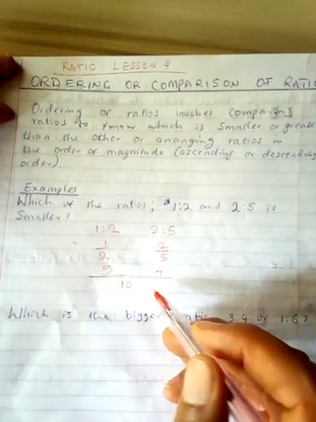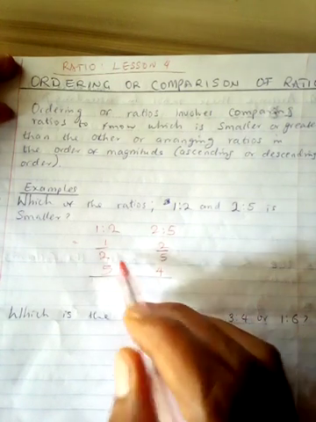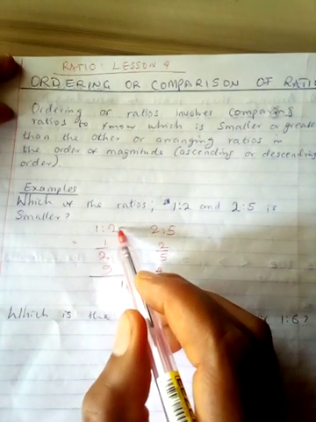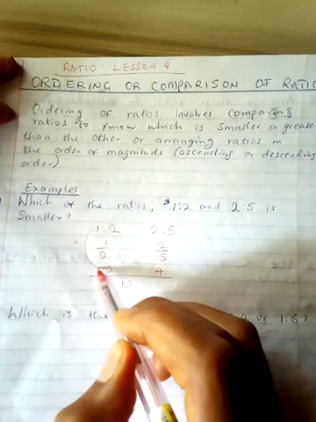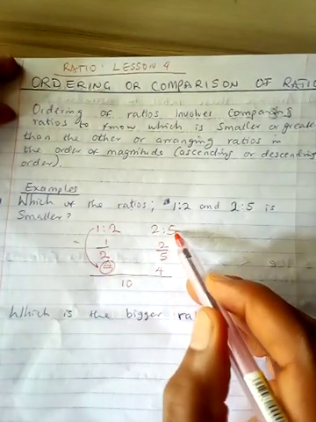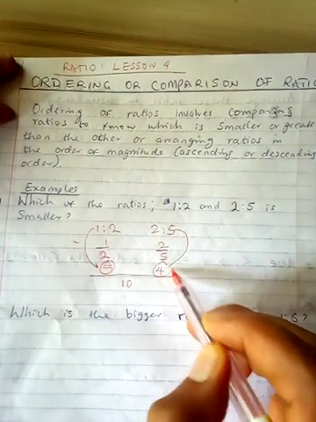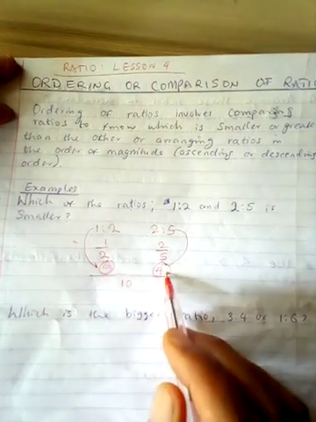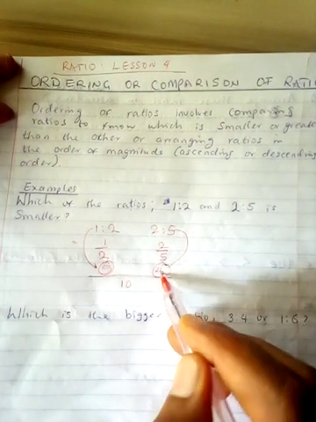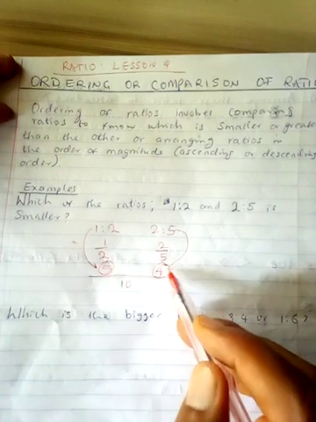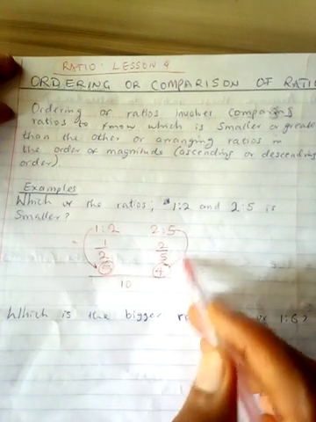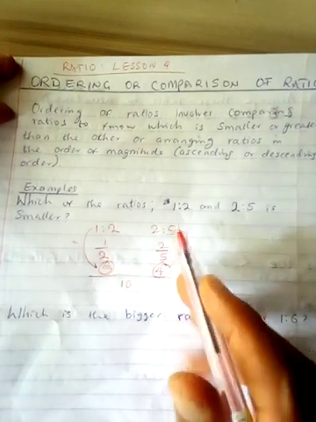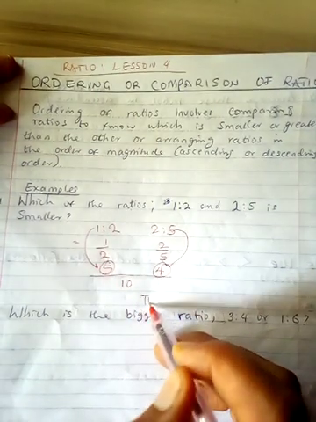So at this point, you can see that this first ratio, which is 1:2, has the value of 5, and this second ratio, 2:5, has the value of 4. So which of these numbers is smaller? 4 is smaller. Since 4 is smaller than 5, and 4 is related to this ratio, that means this ratio is the smaller ratio.